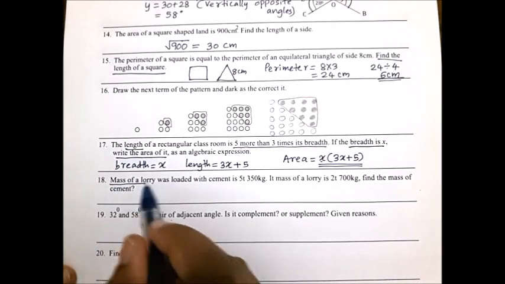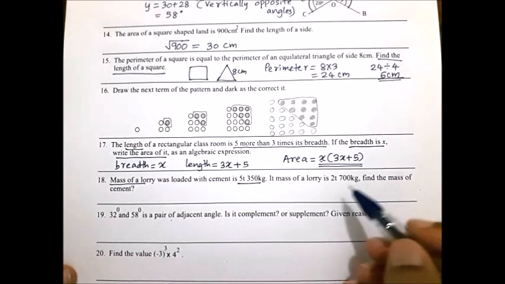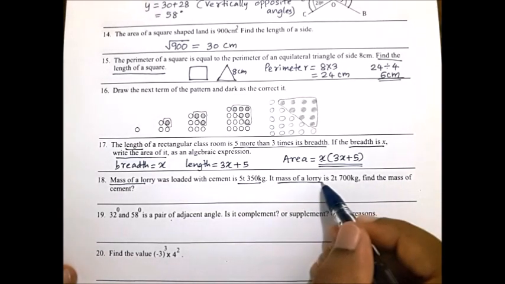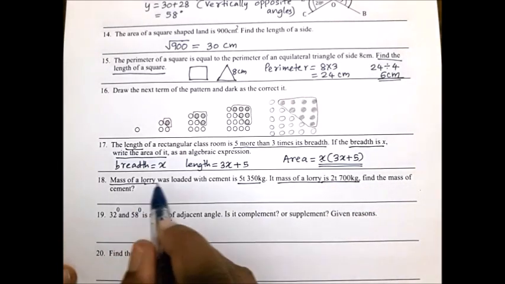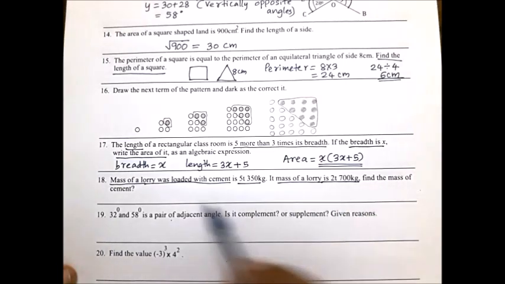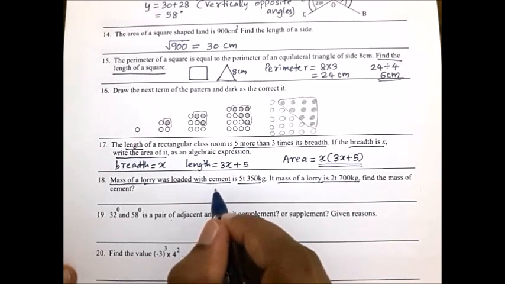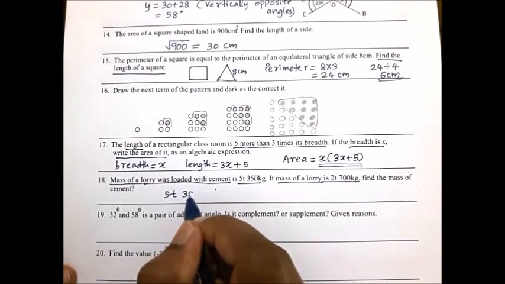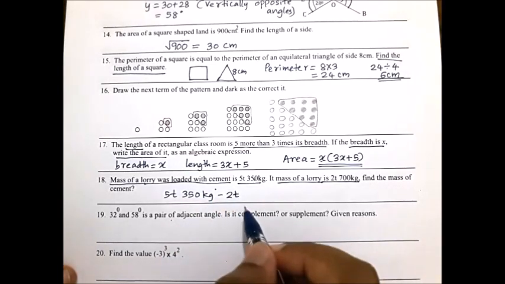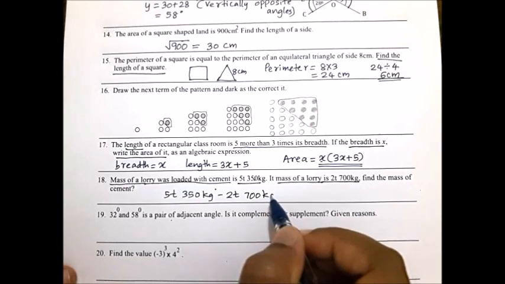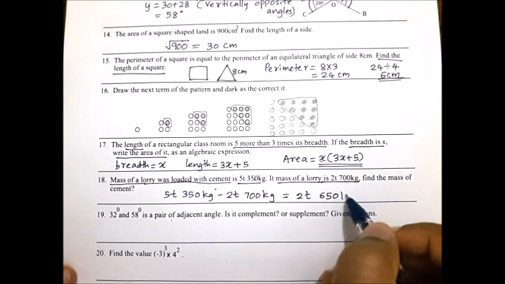Look at 18th one. Mass of a lorry loaded with cement is 5 ton 350 kilogram. Mass of a lorry is 2 ton and 700 kilogram. Find the mass of cement. You have to subtract these two. 5 ton 350 kilogram minus 2 ton 700 kilogram. Answer is 2 metric ton and 650 kilogram.